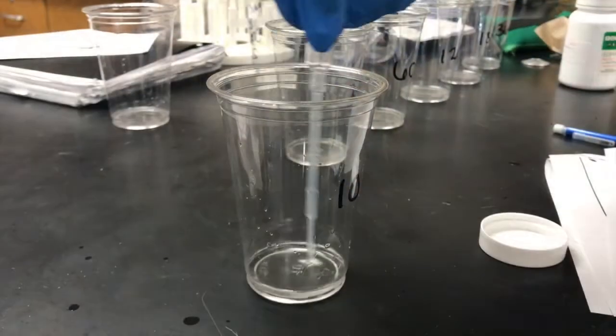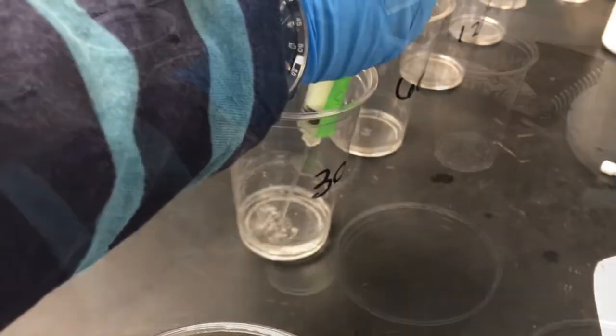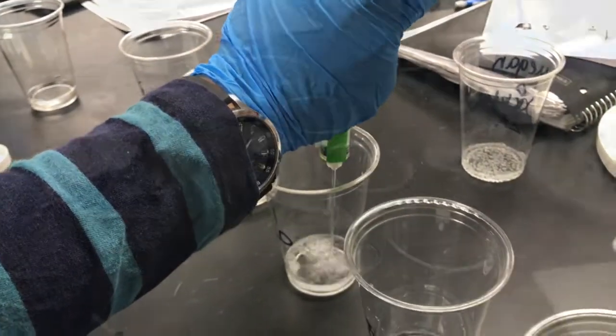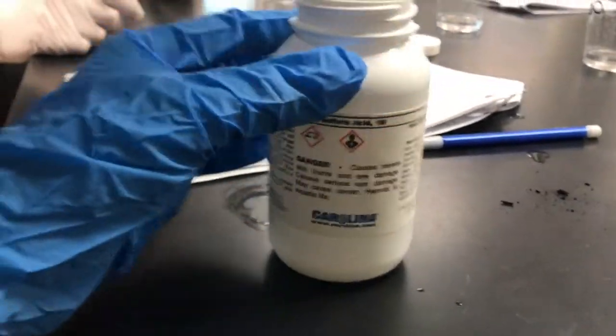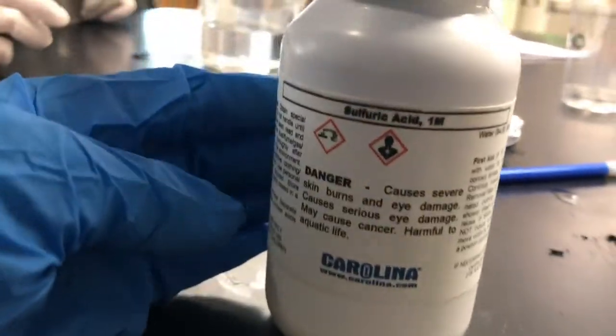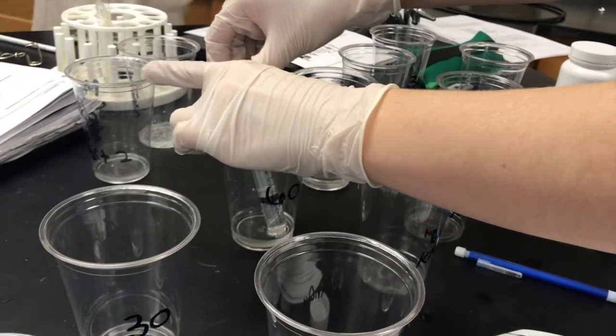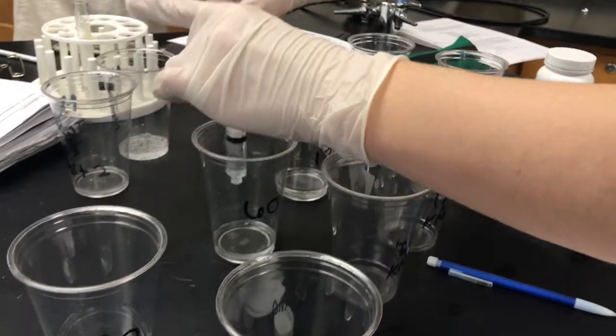As for the procedure, first we placed 10 milliliters of 1.5% molar H2O2 into 6 time-labeled cups. We then proceeded to add 1 milliliter of catalase extract. To increase productivity and allow for a more controlled experiment, we decided to begin testing each cup simultaneously. For each cup, we then swirled for 10 seconds before adding 10 milliliters of H2SO4.